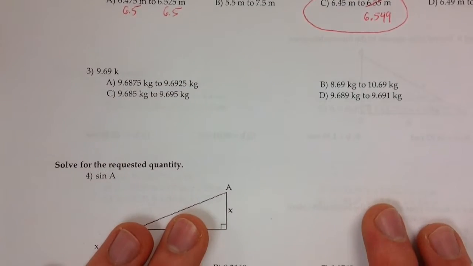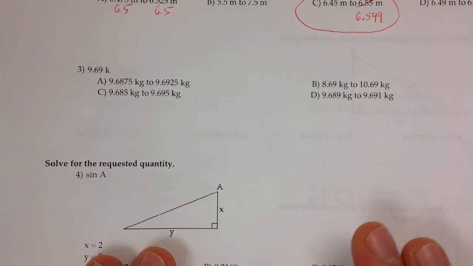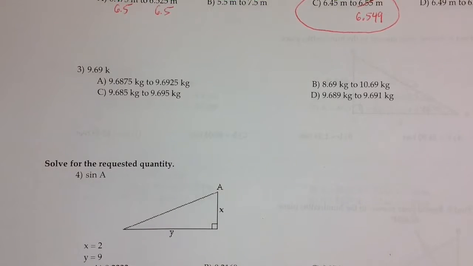Jake, what do you think is the widest range that would round to 9.69? If you change the C, the last one, to 9.694, then I think that would.